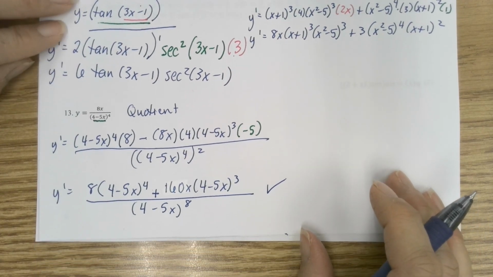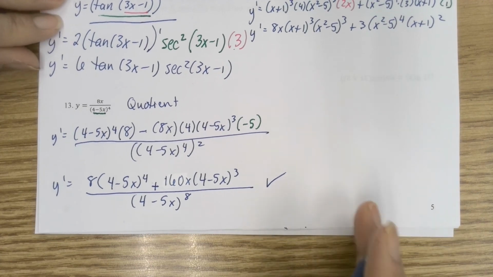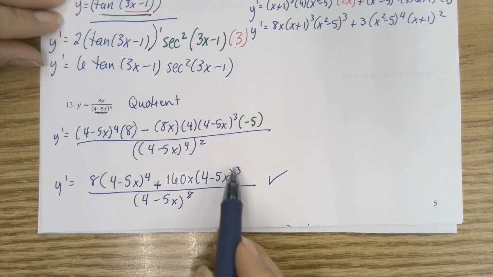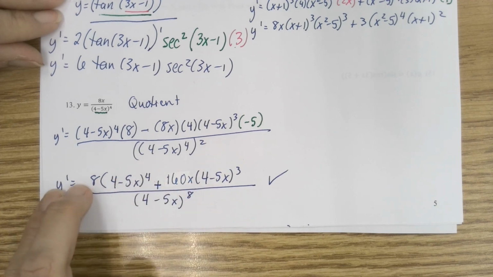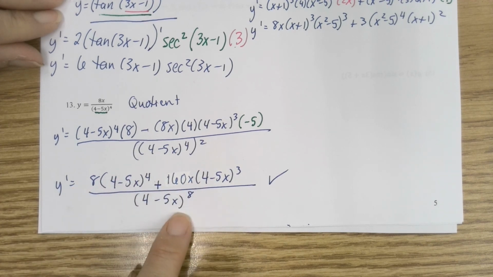But just in anticipation of what's coming up soon in chapter 4, if we needed to simplify this further, they both have a 4 minus 5x, which can factor out to the front and reduce with the denominator.